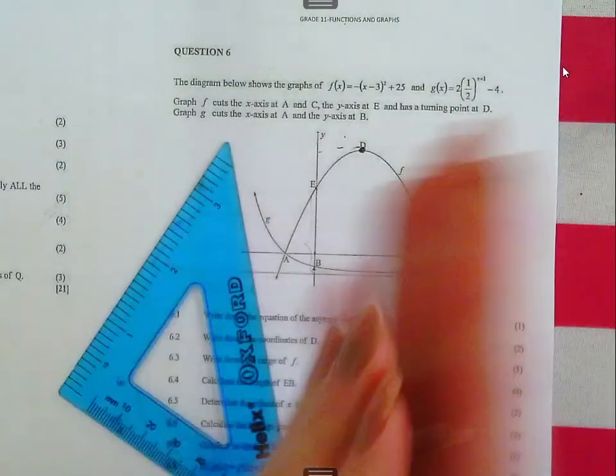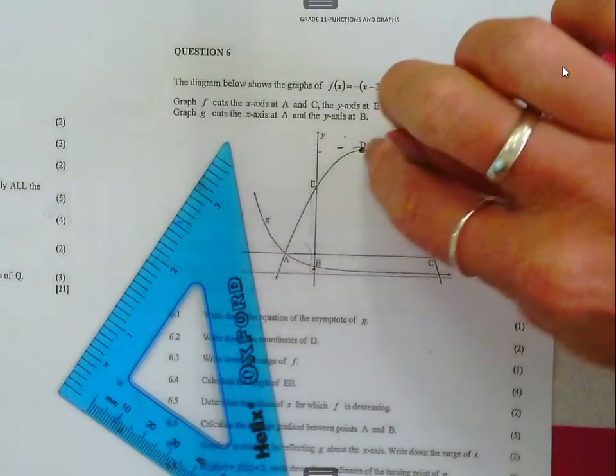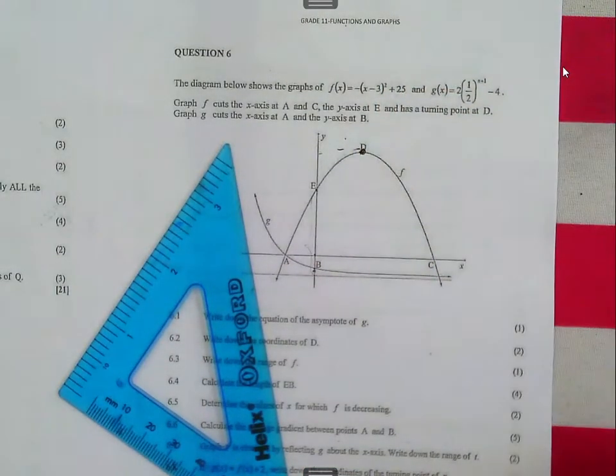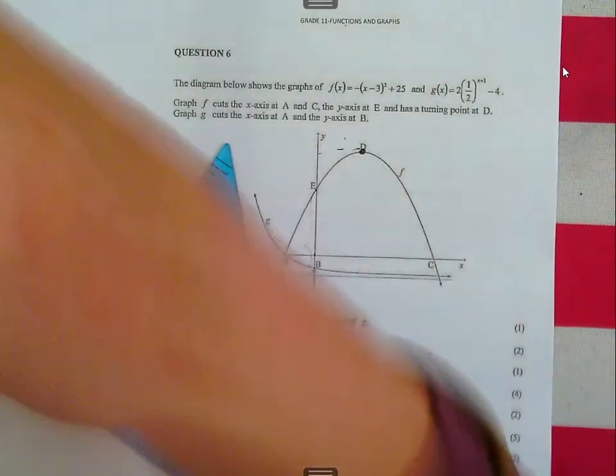So where is the graph decreasing? From there up to infinity. Now listen to me. This is that type of question I told you yesterday as well. We had it last term where we are asking which x values would result in a decreasing y value. So when we refer to the graph, where is the graph decreasing?